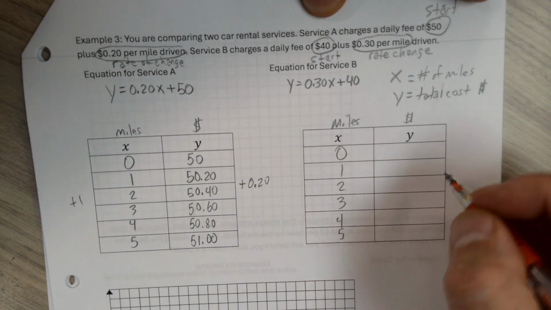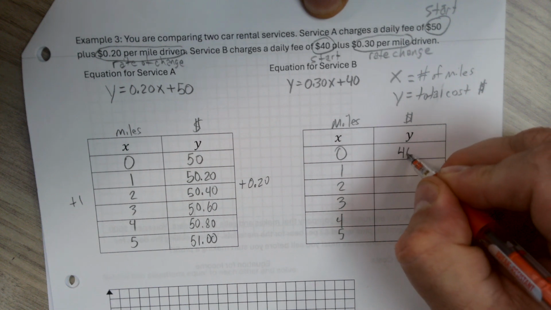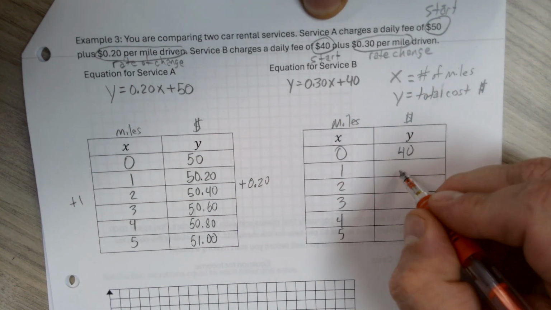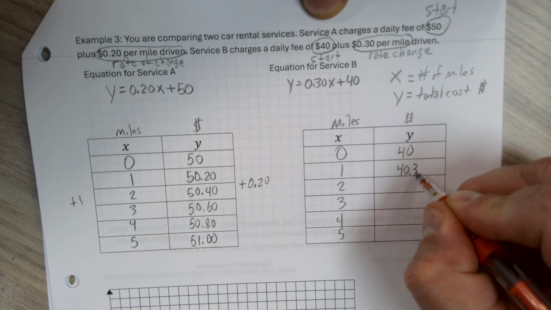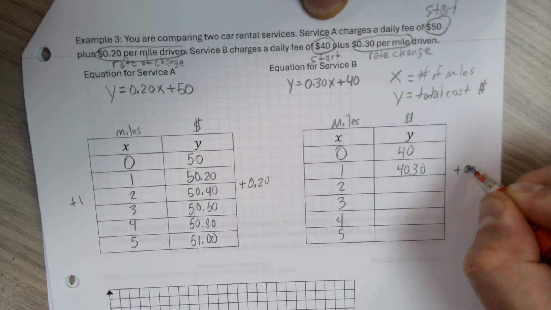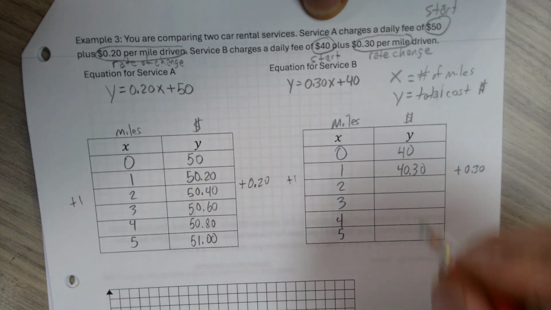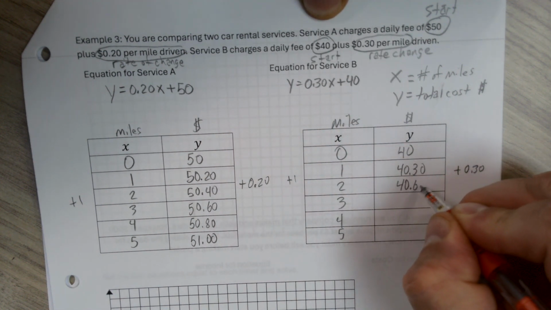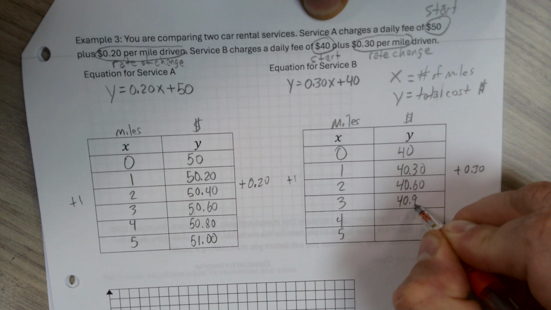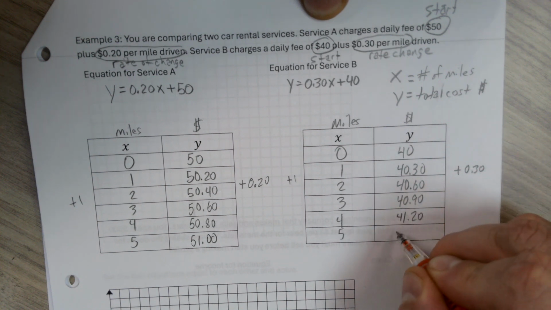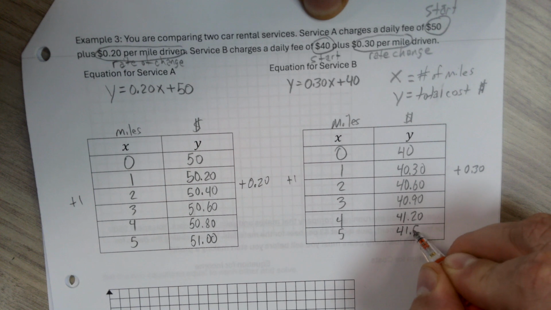Now let's go to the other table. Here in service B, the start value is $40, and now we're increasing by 30 cents each mile. So this is going to be plus 30 cents every time we increase a mile. So this would be $40.30, $40.60, $40.90, $41.20, and $41.50.